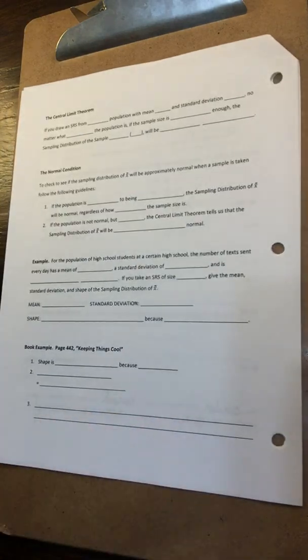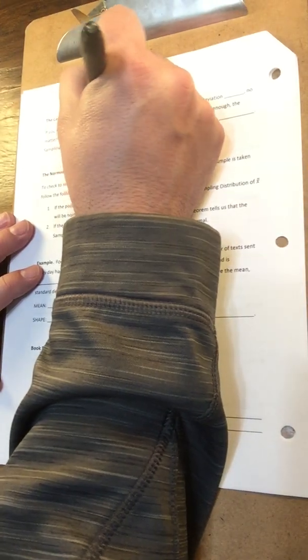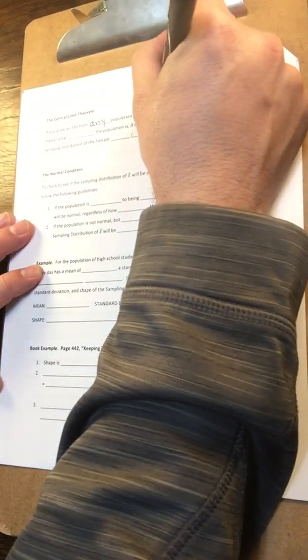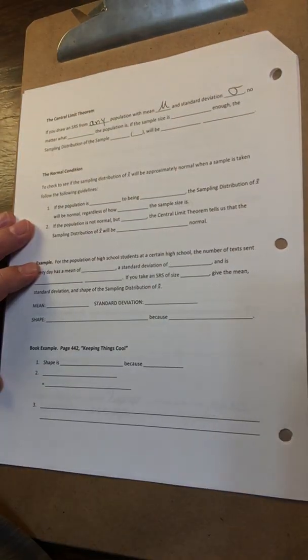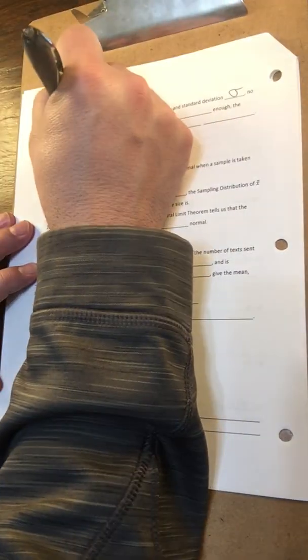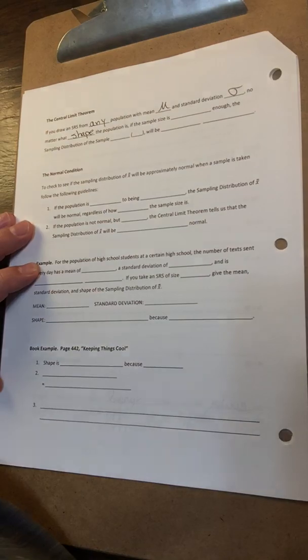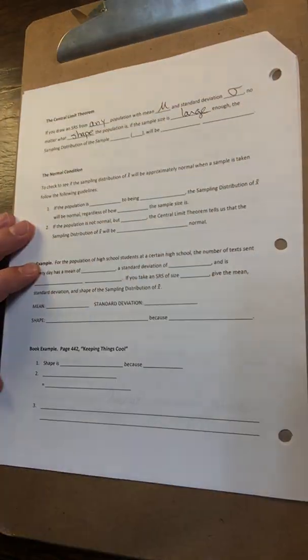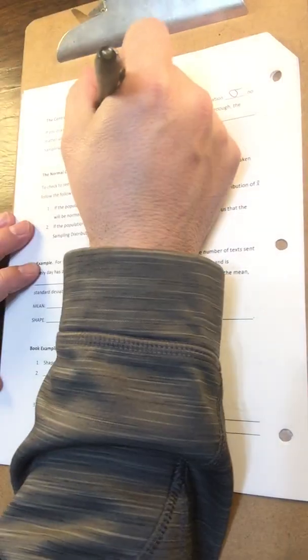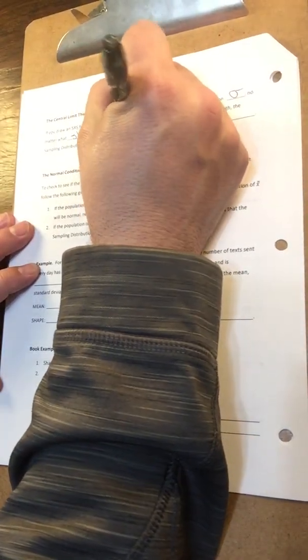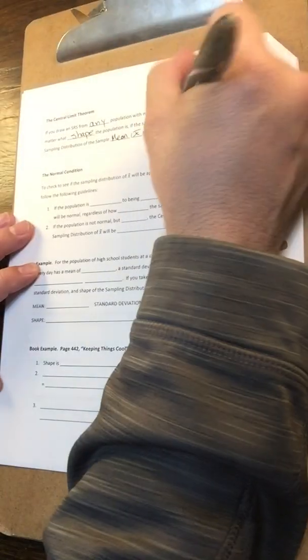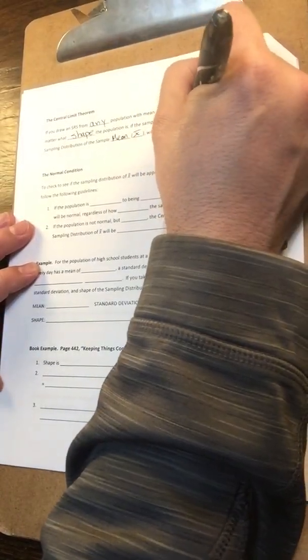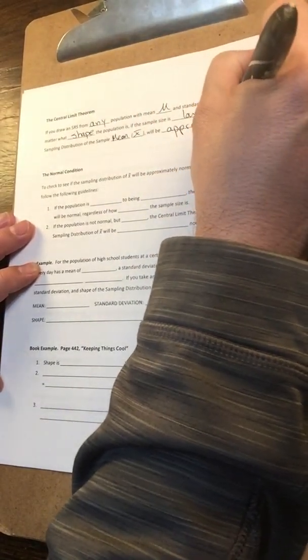All right, I'm going to go on to page 2 here. And we're going to actually put in the notes of the central limit theorem. I just kind of said what it was on the other page. But if you draw an SRS from any population with a mean mu and a standard deviation sigma, no matter what shape the original population is, if the sample size is large enough and you're taking averages from your sample, the sampling distribution of the sample mean, which means x bar, will be approximately normal, as long as n gets to be big enough.